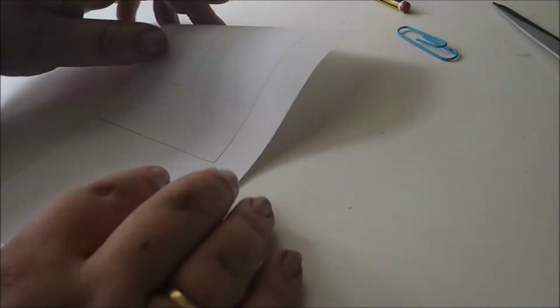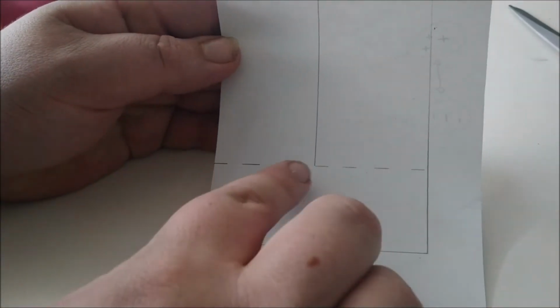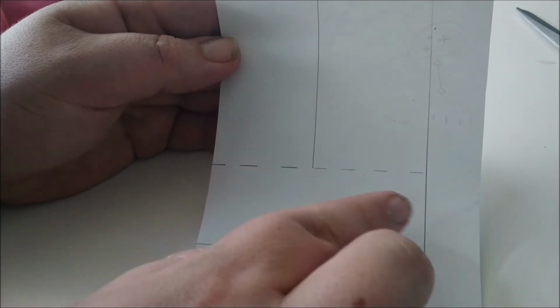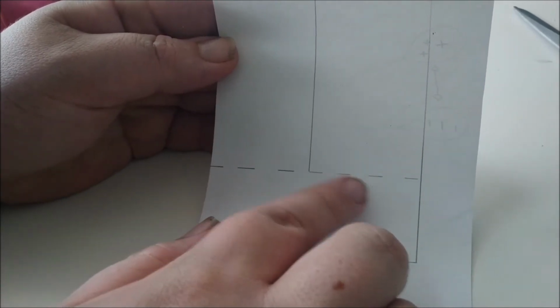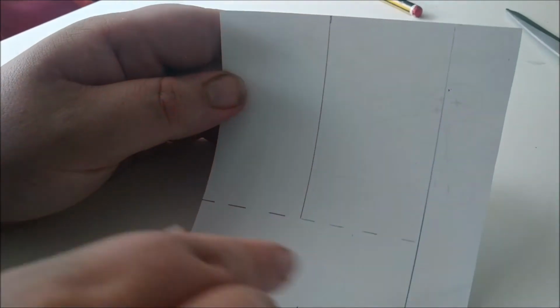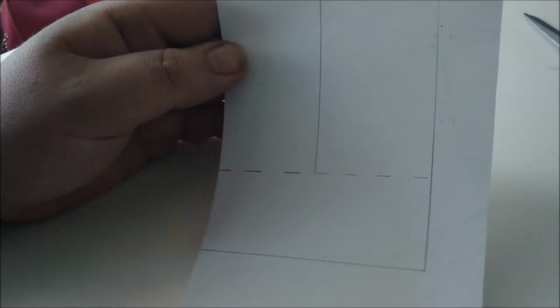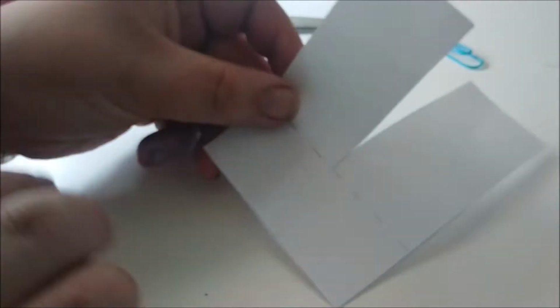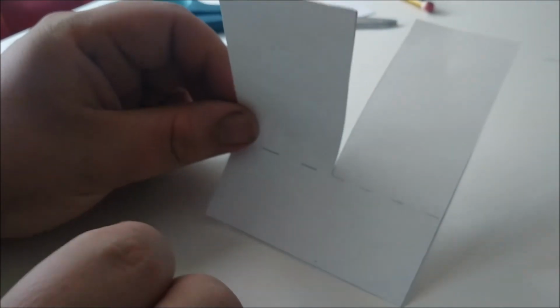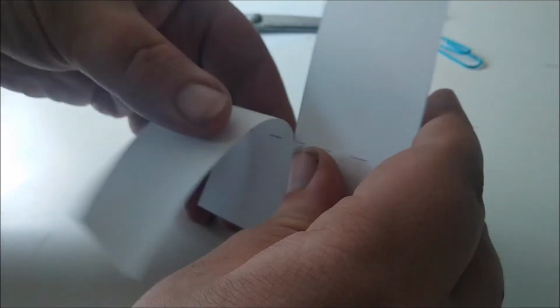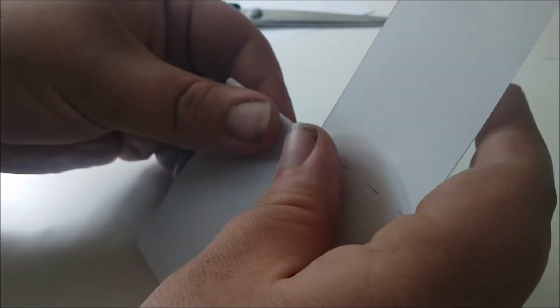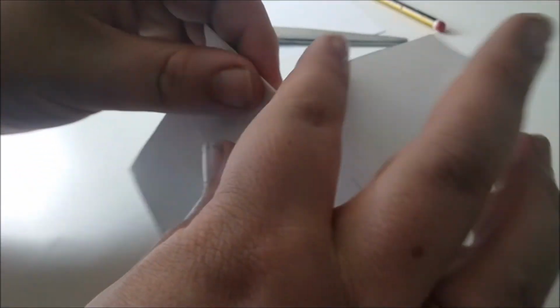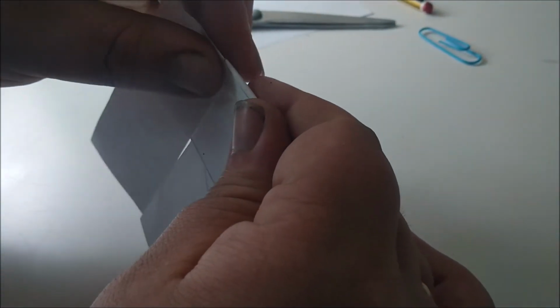Okay. Now you may have noticed this part, I've used dotted lines. You don't have to draw them dotted, but this is to remind me not to cut these parts. I only need to cut around the outside and down that line. So let's get that done now. There we are. Unusual looking helicopter, but it will work. All we have to do, fold one of these down that way and fold the other one the opposite way.